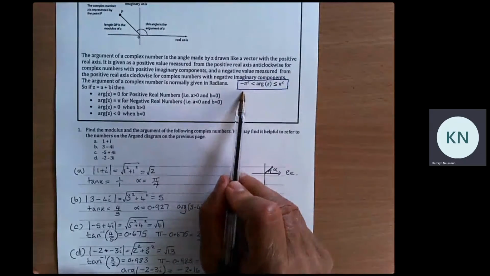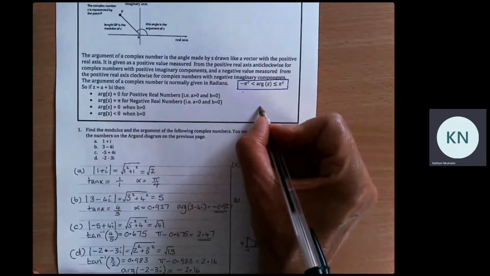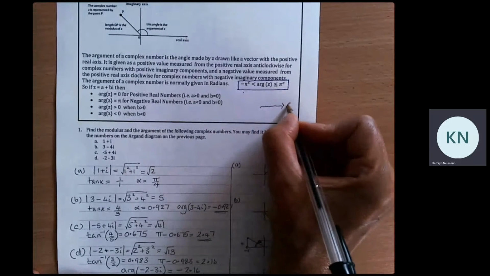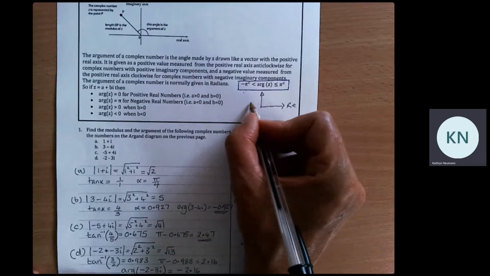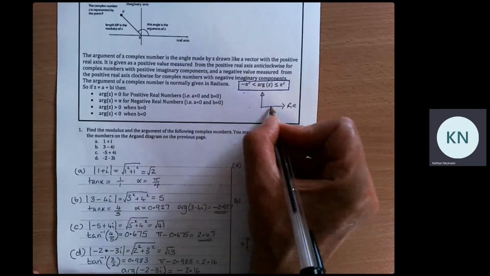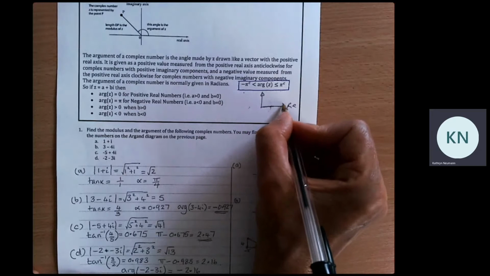Notice that we choose to give the argument between minus pi and pi radians. So if we draw the real axis there and the imaginary axis up in that direction, we are saying we're going to go from 0 to pi and 0 to minus pi. That really is just a convention.